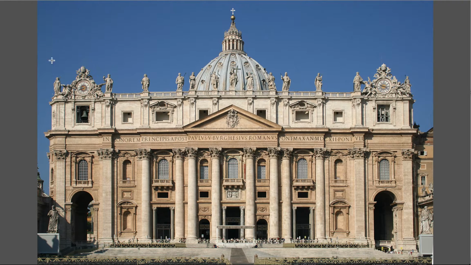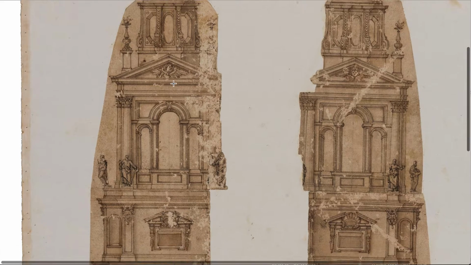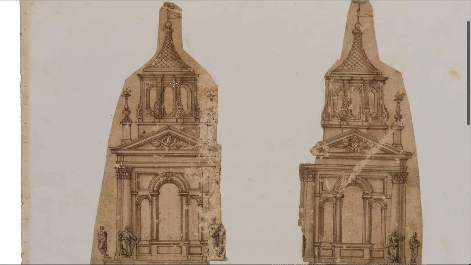He built this one up here, and as it got high enough here to be completed to start the other one, cracks developed because Maderno had insufficiently founded or created the foundations for this part, and it wasn't sufficient, so they weren't able to make the tower, so they decided to destroy this part down to this level. There's the part, that's what it would have looked like.